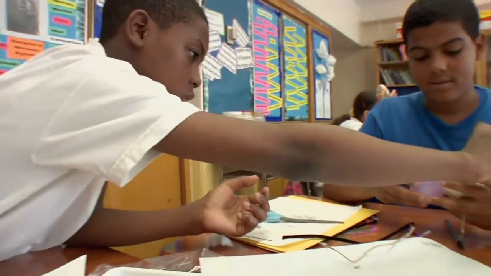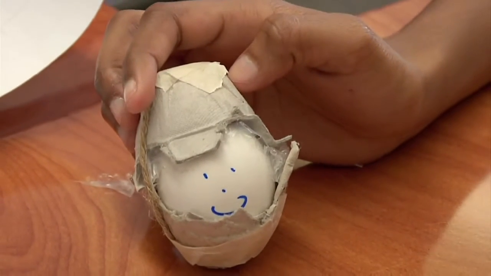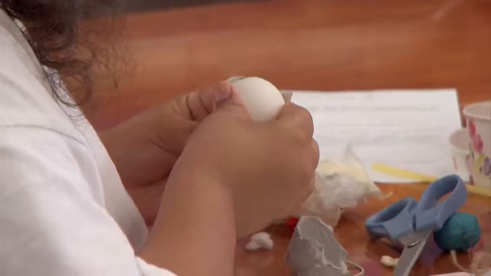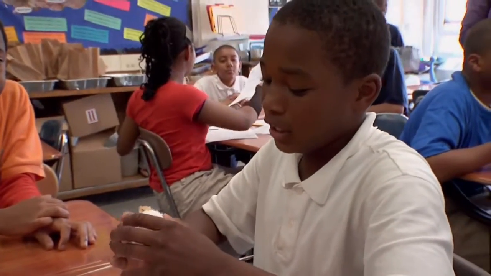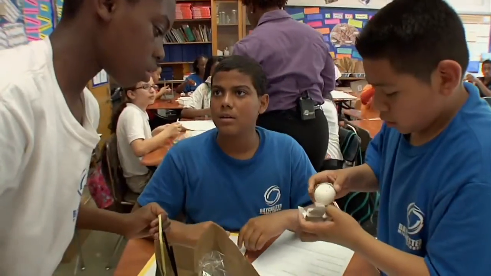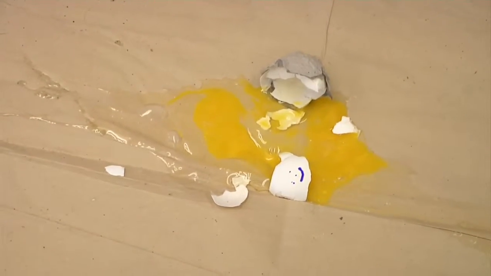So it's an engineering-based lesson where students are given a challenge and they have to come up with a solution to the challenge as a team. This particular challenge is to design a football helmet that will prevent brain injury. They're using an egg as a model for the brain, and so the idea is that they would use this model to design helmets that will keep the brain safe, i.e. the egg from cracking.